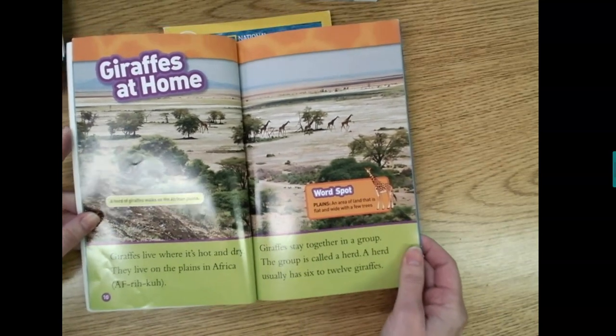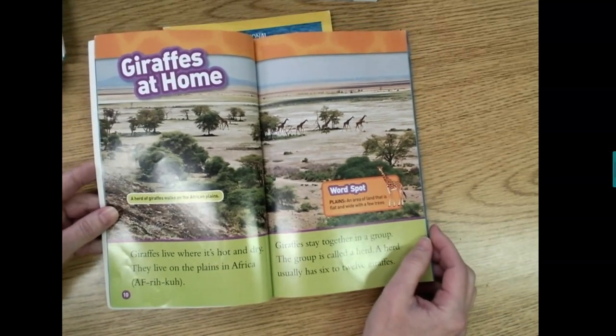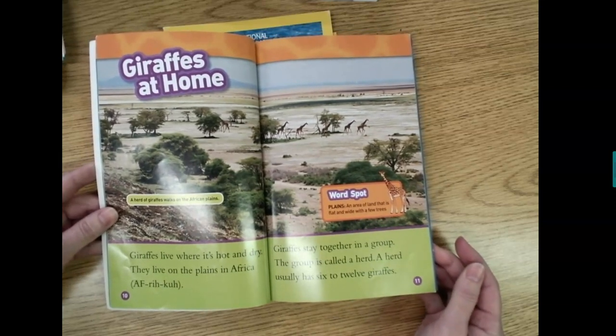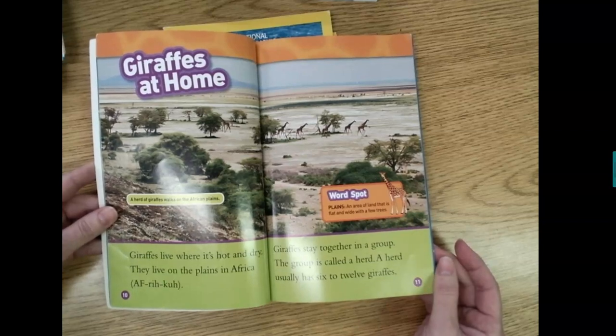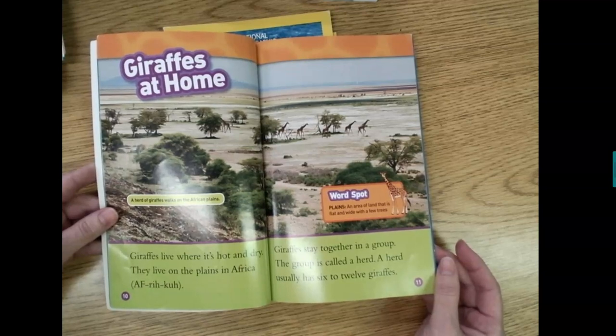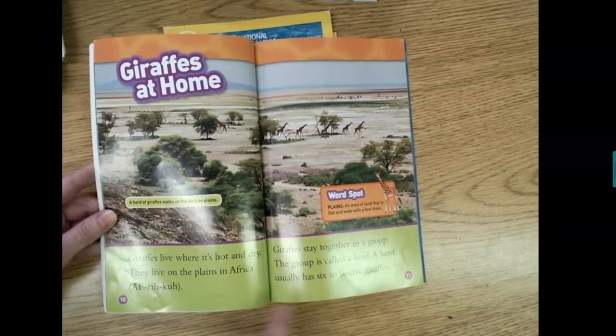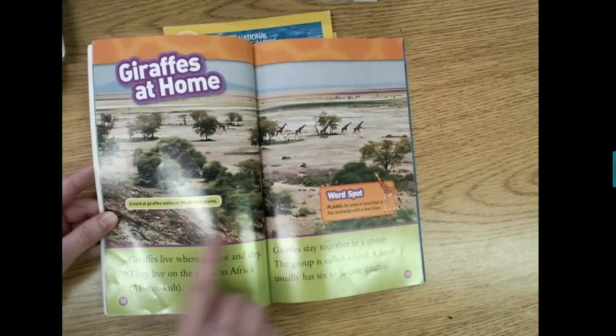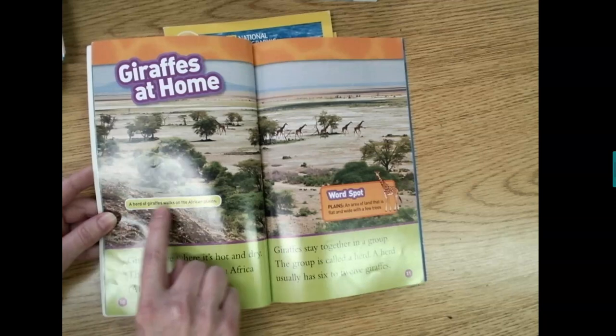Okay, so now this heading is called Giraffes at Home. So turn and tell your buddy, what are we going to be learning about in this part of the book? Good job, readers. Did you say where giraffes live? And then here it shows a real photograph of where giraffes live. And here's the caption.